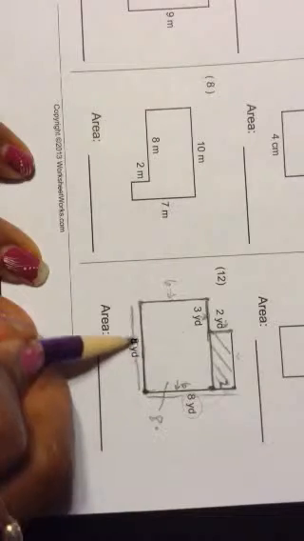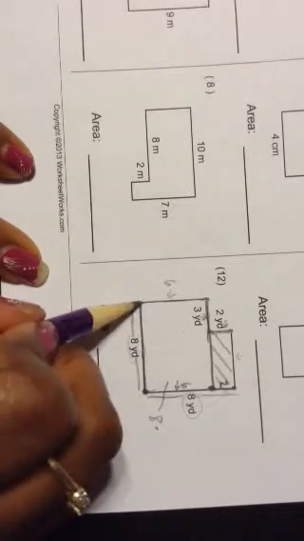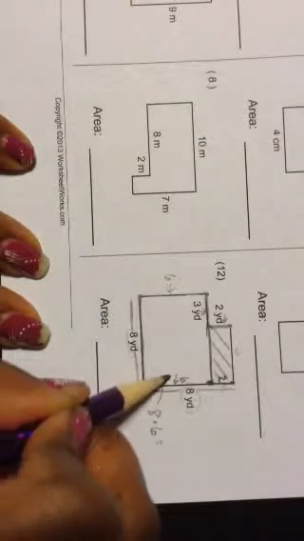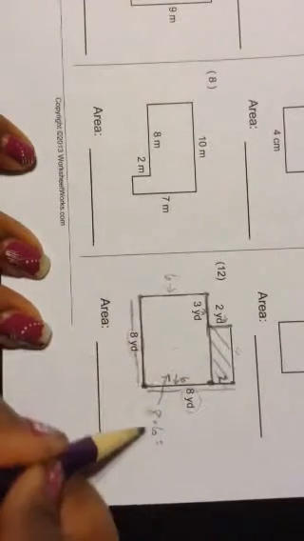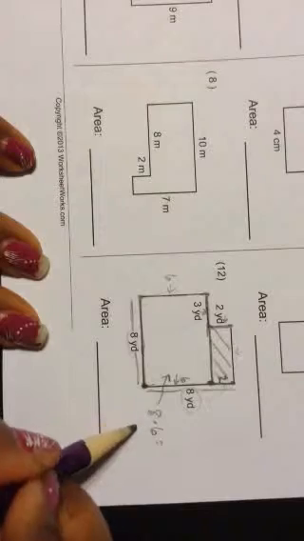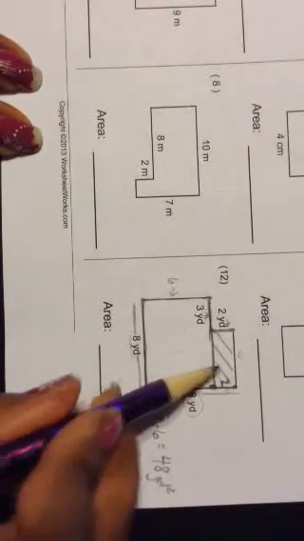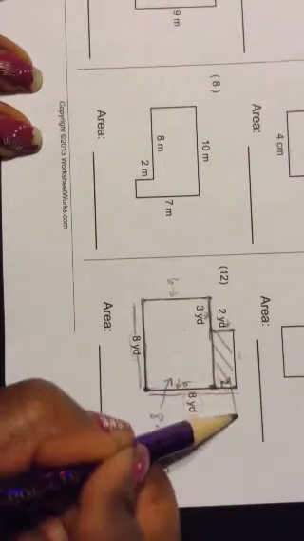So now I have the base, and now I have the height. So the area of this shape, the open shape, is 8 times 6. What's 8 times 6? Gotta get the calculator. Sometimes I don't remember some of the simplest stuff. 8 times 6 is 48. 48 yards squared.